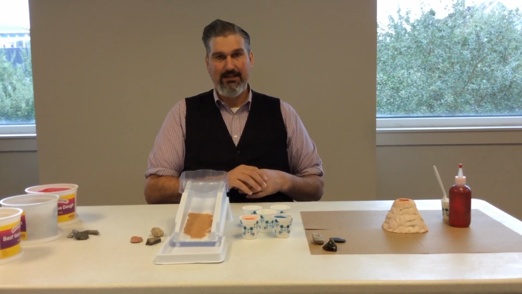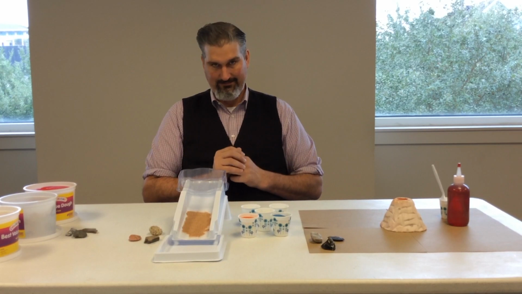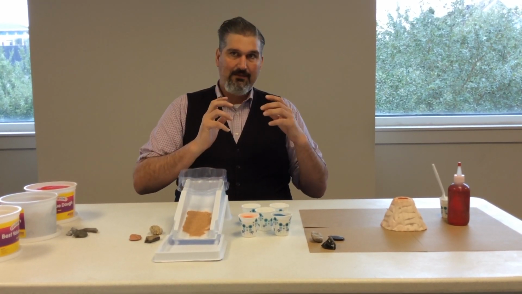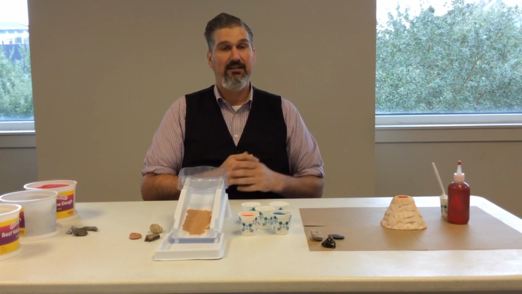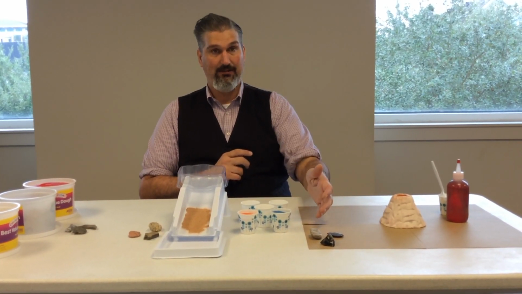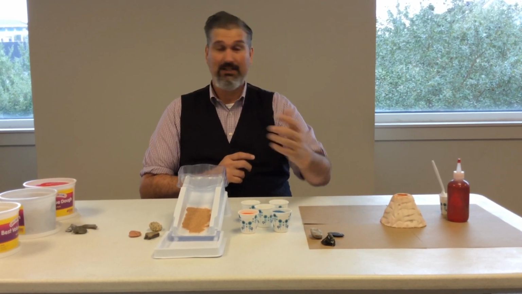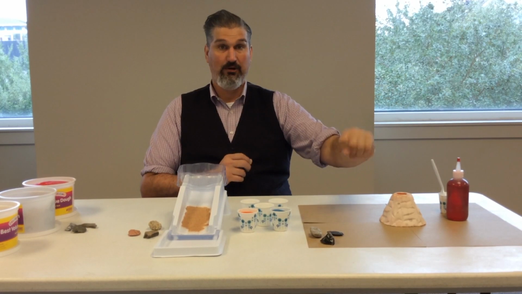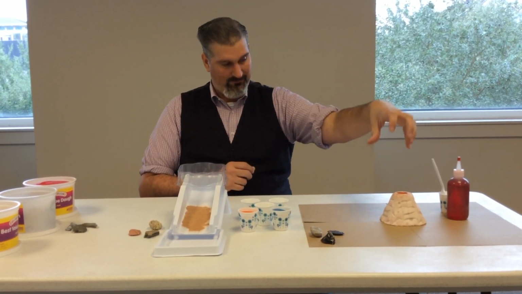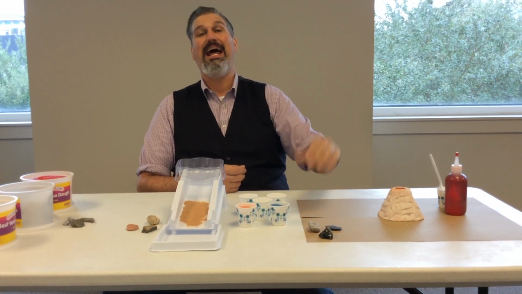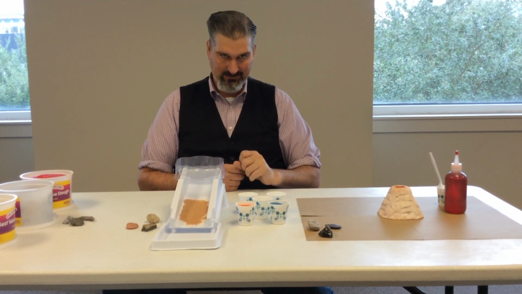Igneous rocks are made through the forces of volcanism, volcanoes. Now, one of the biggest misconceptions about igneous rocks is that they're only made when lava flows out of a volcano and that lava dries. That's not true. Igneous rocks can also be made inside a volcano and get blown out. Igneous rocks made inside the volcano are called intrusive. Igneous rocks made outside the volcano are called extrusive.